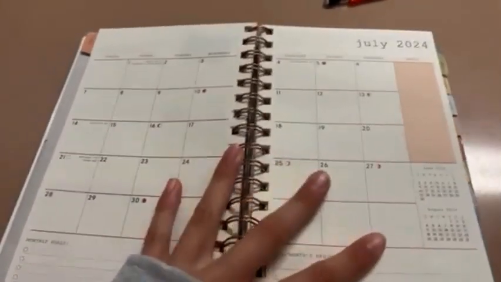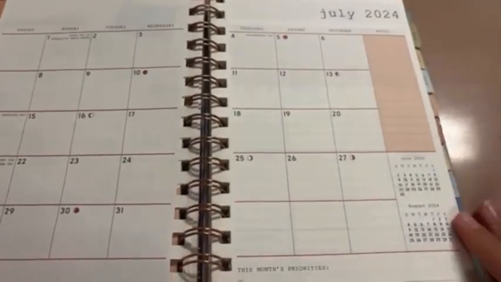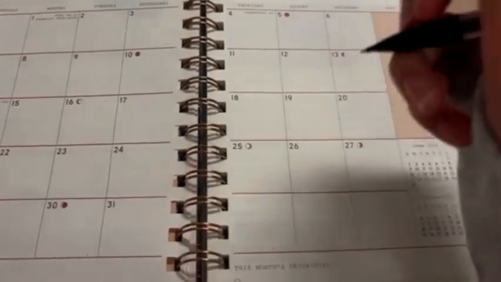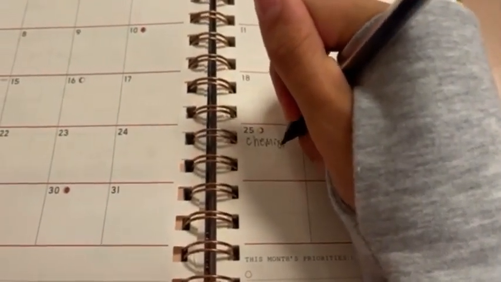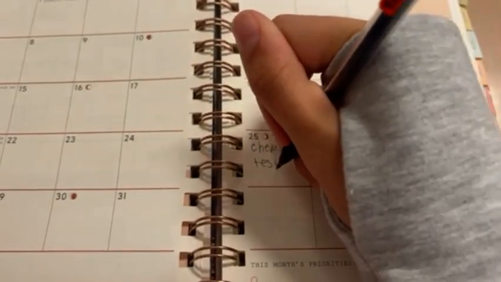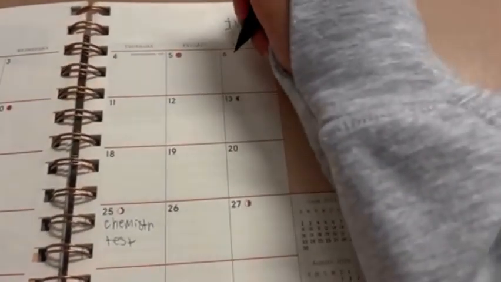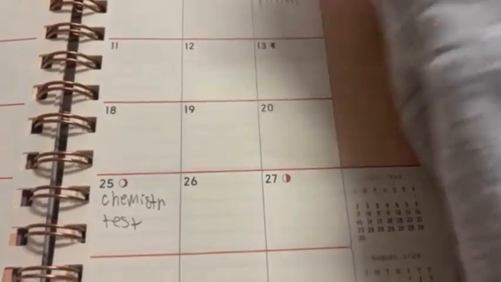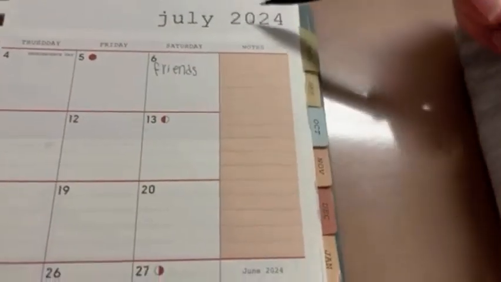So first off, with a planner, you're going to get a calendar for that month. And let's just say on the 25th, on Thursday, you have a chemistry test. Or it's on the 6th on Saturday, it's your friend's birthday. And then you can always write notes on whatever class you do.